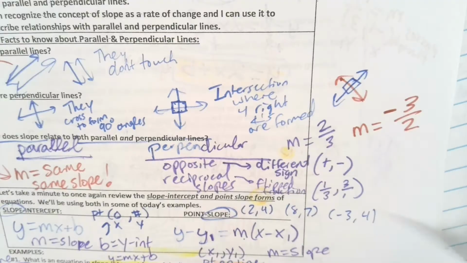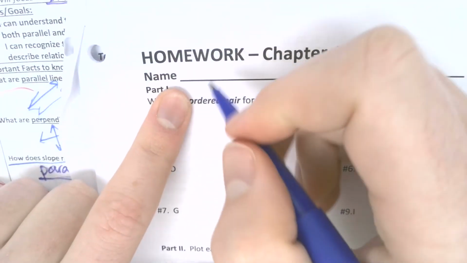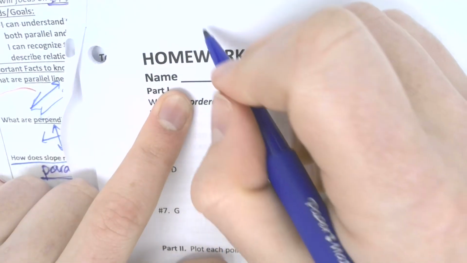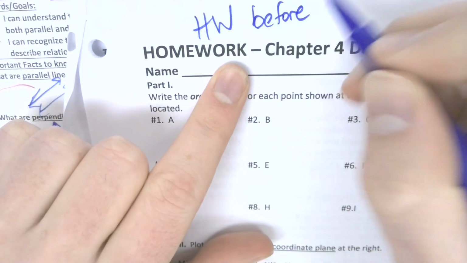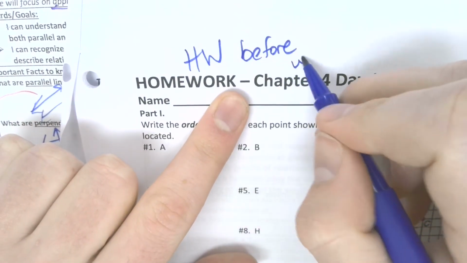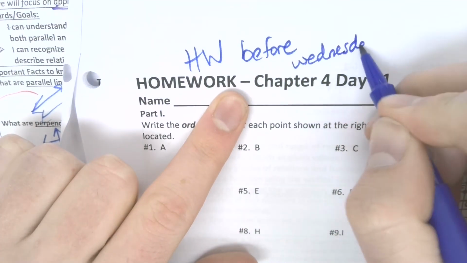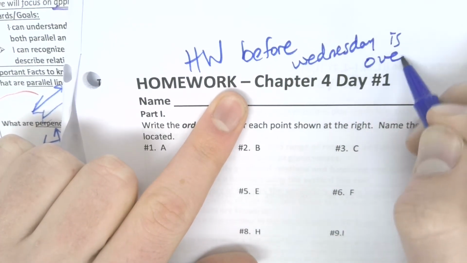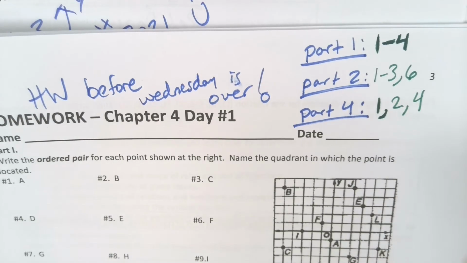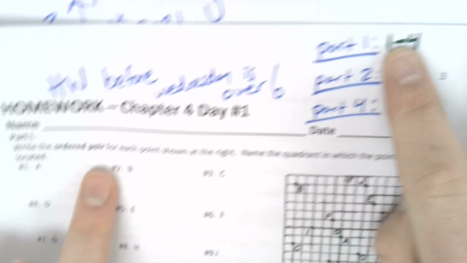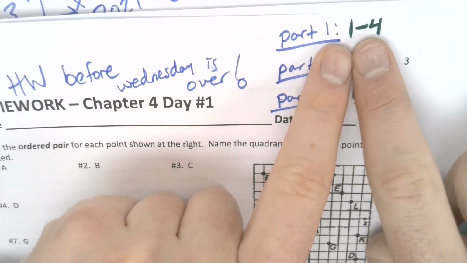All right, guys. Now, your homework. That's right. We're going to have a little homework section here. Some homework to do before Wednesday is through. Okay, so you're going to notice this homework split up into parts, subheaded there. Part 1 is going to be numbers 1 through 4.